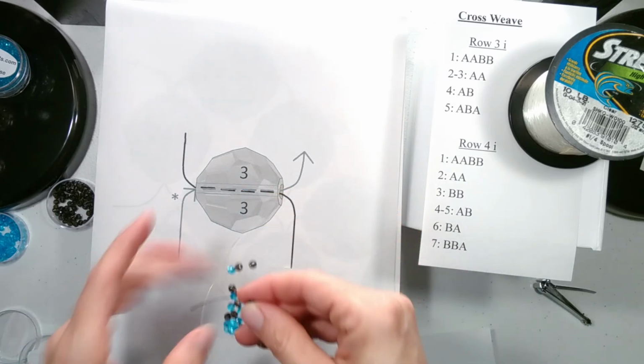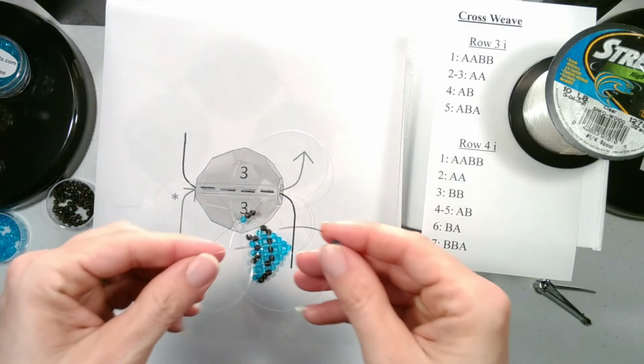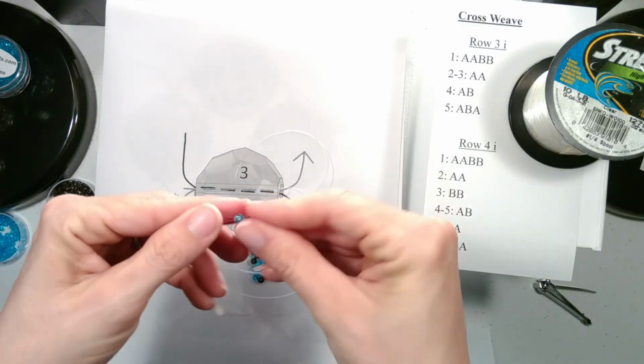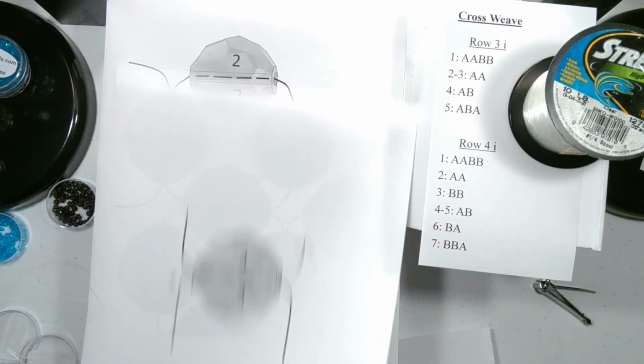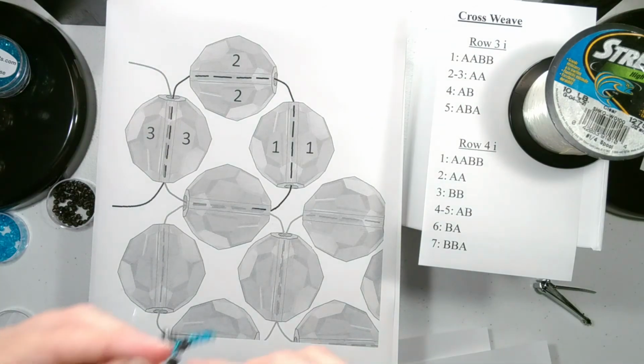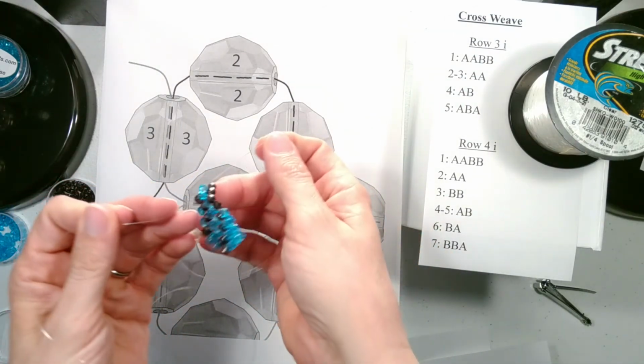And then we'll cross the third one with our other string. And there we have completed our row, and we're ready for the next row.